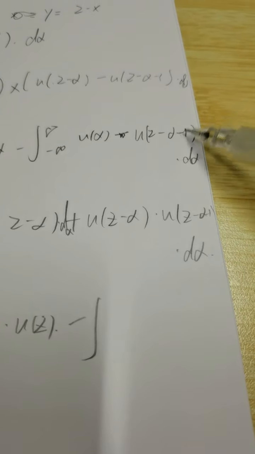For the second part, we need to use a geometric method. So for the geometric method, we need to draw a graph. So in this part, as we know, the distribution function of Z is equal to the probability of Z less than small z, which is equal to the probability of X plus Y less than z.